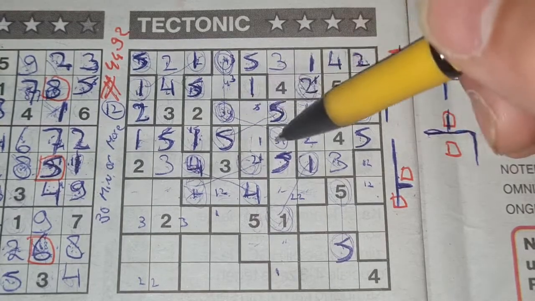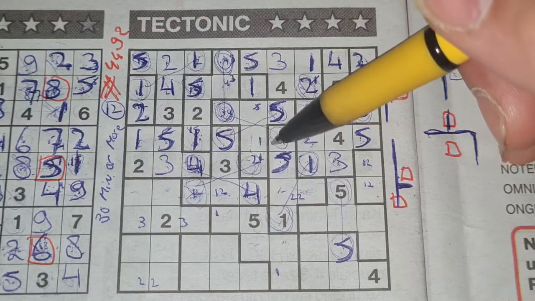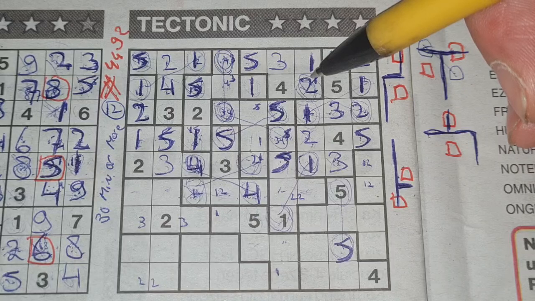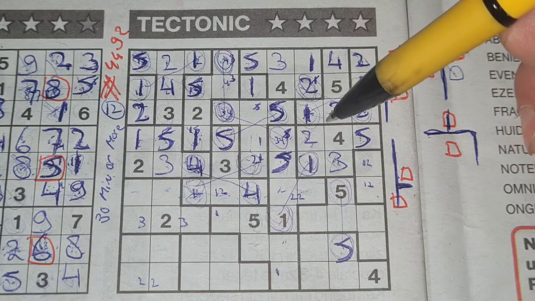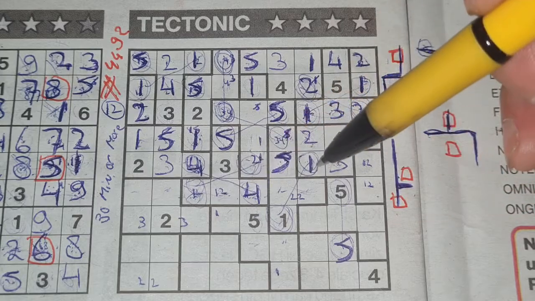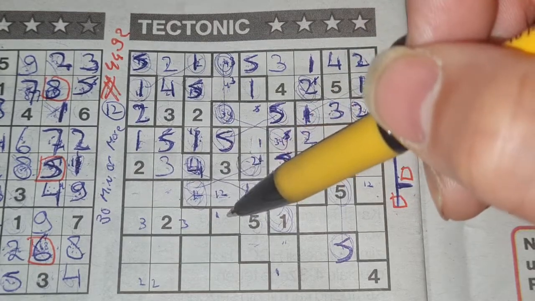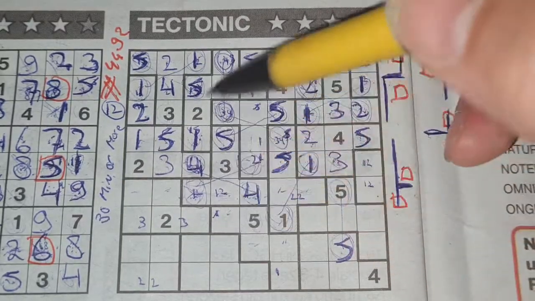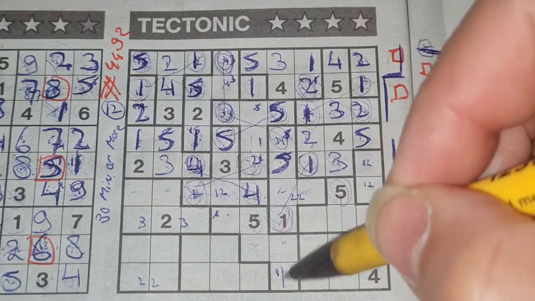3 and a 4. 2 is missing, and a 1 is missing. Let me think. 1 and a 2. That means that this box cannot be a 1 anymore. If I place a 1 here, I cannot fill any 1 in one of those two boxes. So only place left for the 1 should be here.